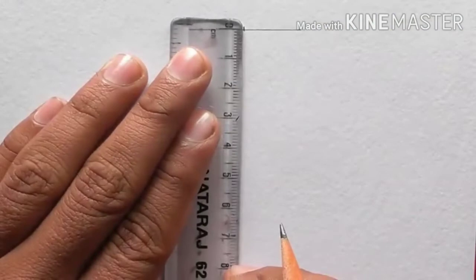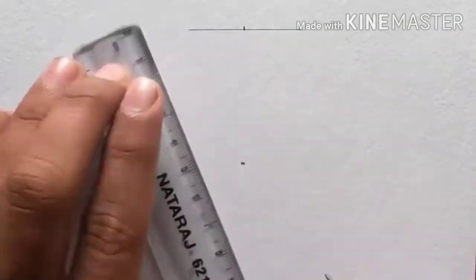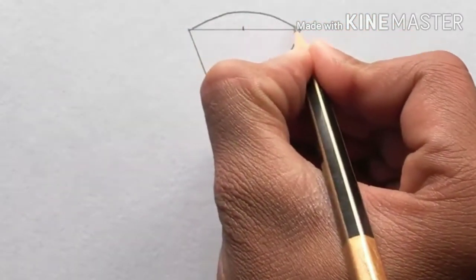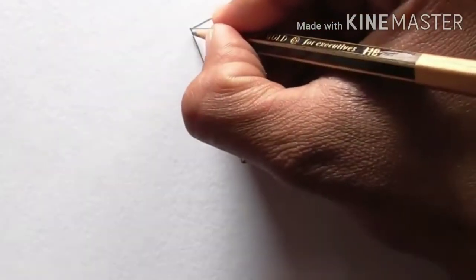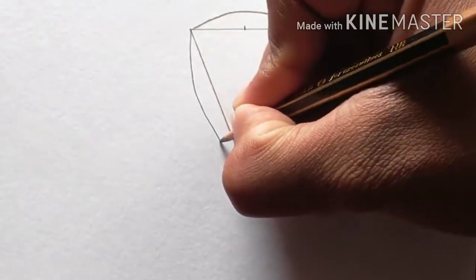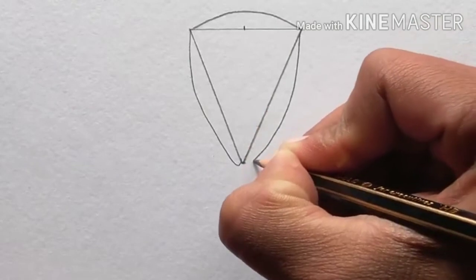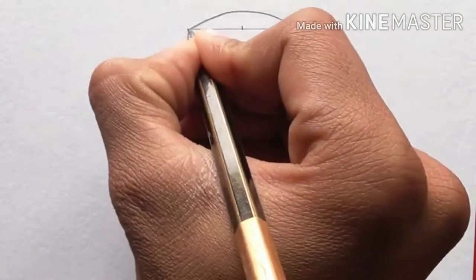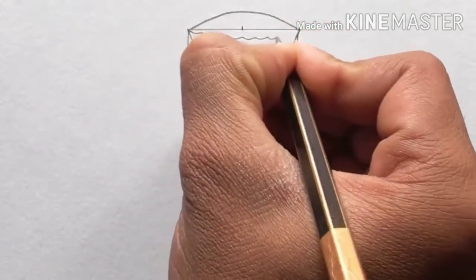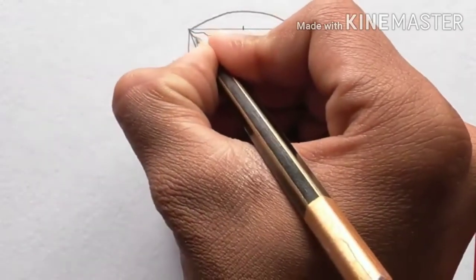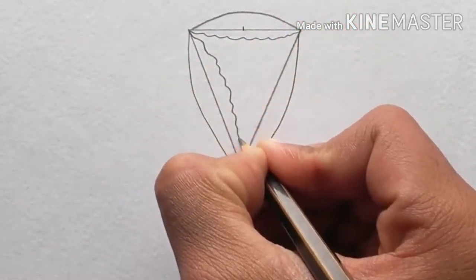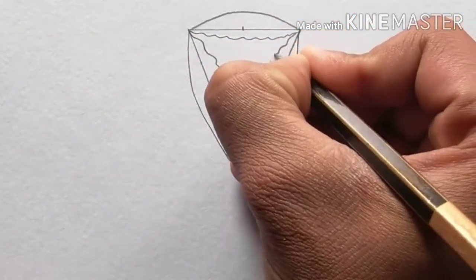Mark a point, then take another point at 4.5 cm, then draw the triangle. Draw an arc shape on the upper part of the triangle. Repeat the same on the other side of the triangle and bring it near the point. Then draw a wavy structure throughout the inner side of the circle.